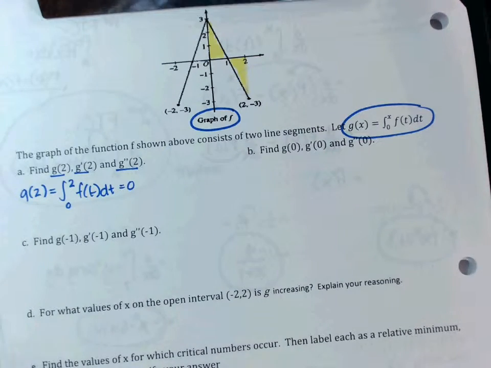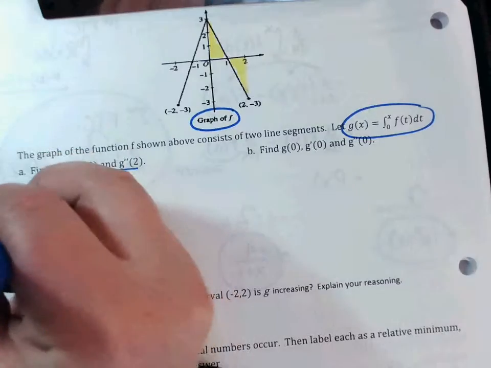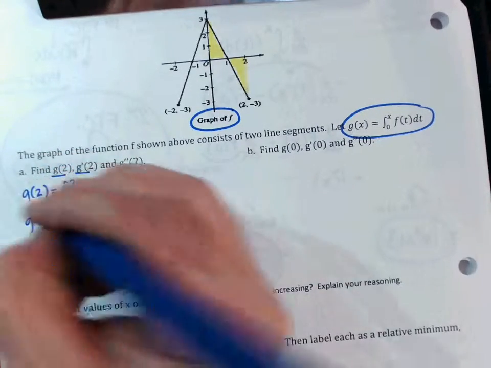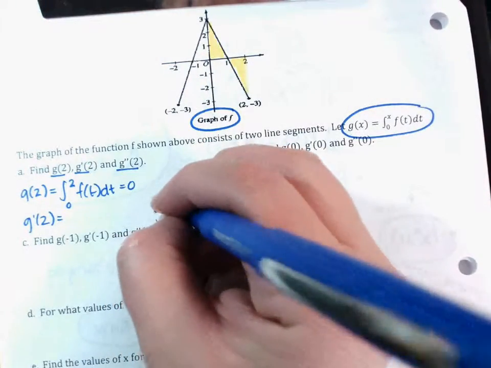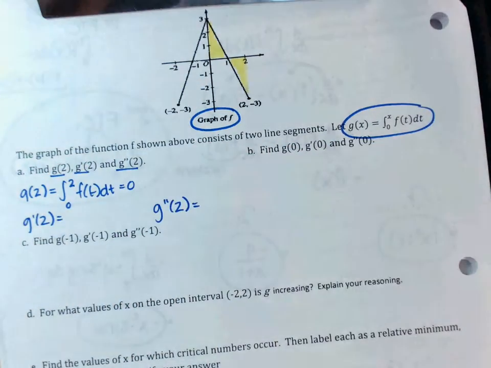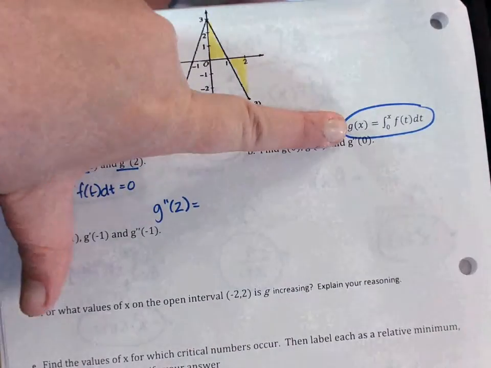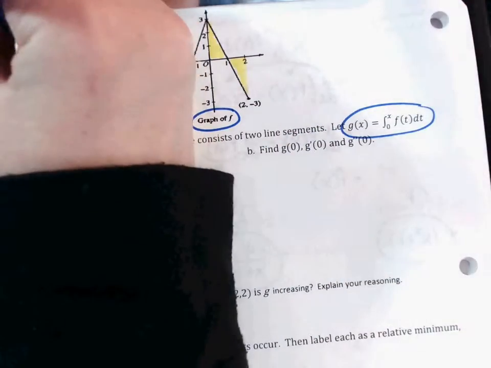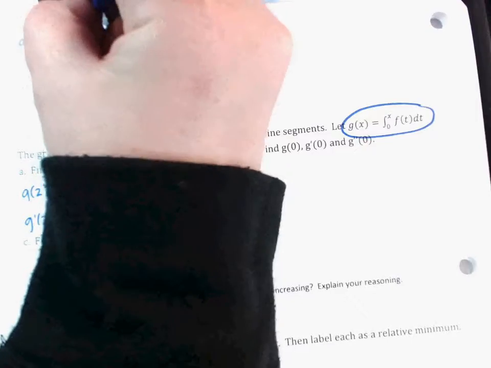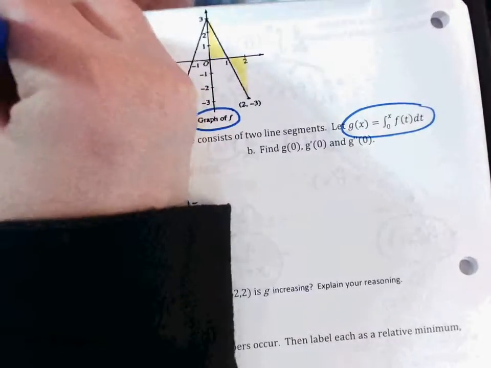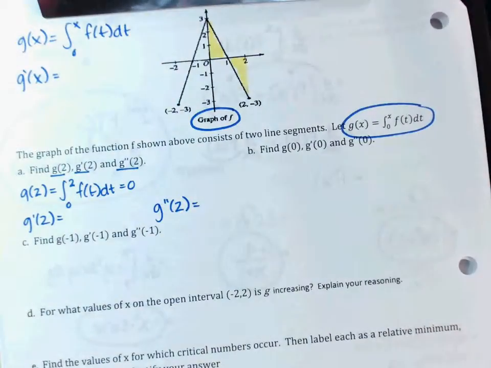Okay, next I want g prime of 2. And then after that, I'm going to find g double prime of 2. So let's take a little break here and go to the top of the paper. We're going to take the derivative, then we're going to take the second derivative. So g of x is right here. It's the integral from 0 to x f of t dt. G prime of x is going to be the derivative of that.